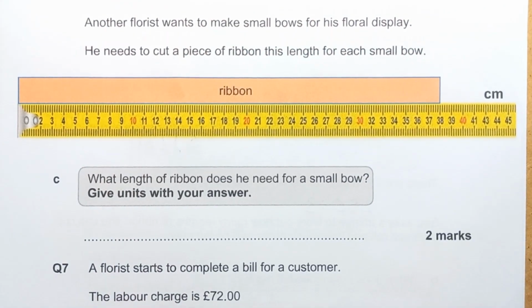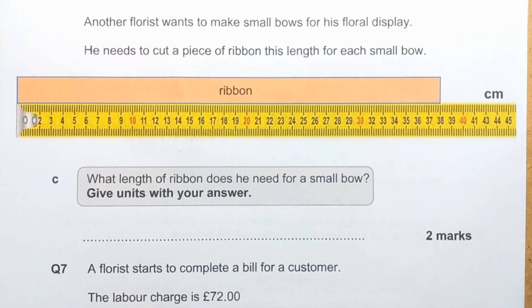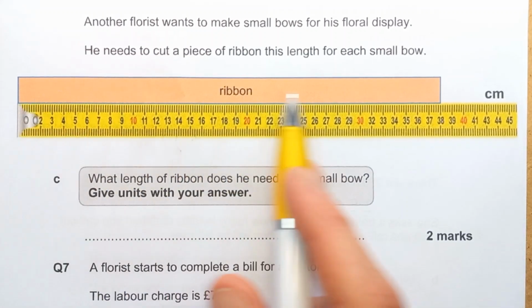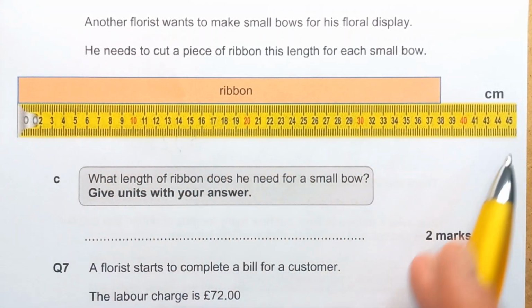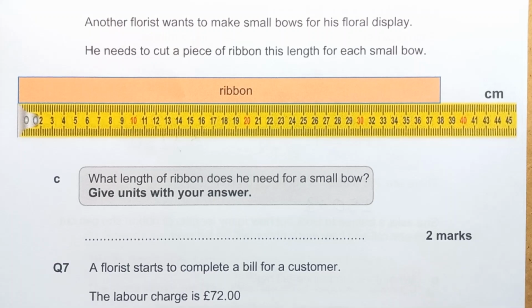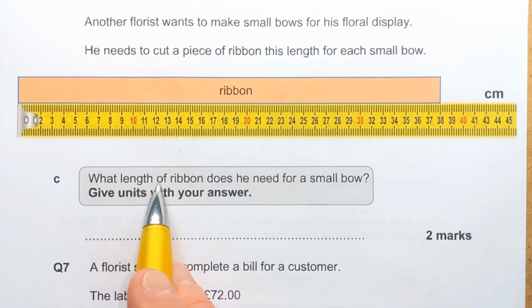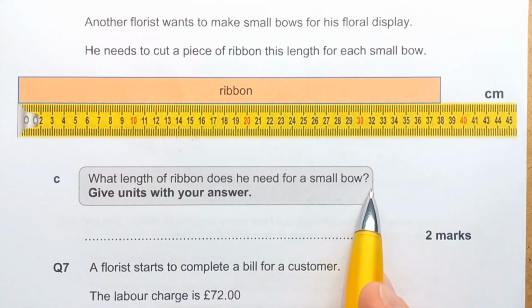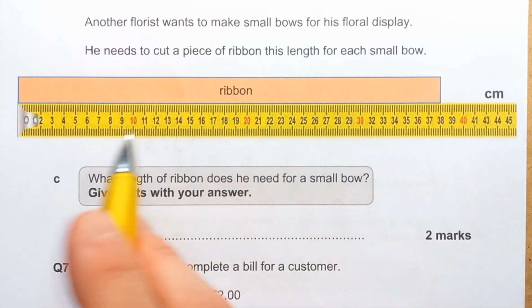Another florist wants to make small bows for his floral display. He needs to cut a piece of ribbon this length for each small bow. So this is the length they've shown us here, and we've got a measuring tape alongside it. Okay. So what are they telling us? What length of ribbon does he need for a small bow? So in other words, it wants us to read it off here.